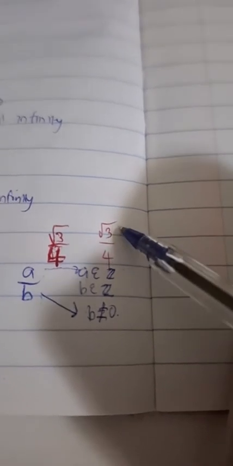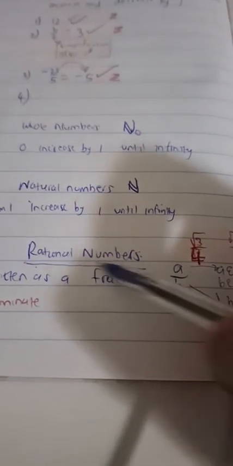That's the million-dollar question, and this is not an integer. Is 4 an integer? Yes. So does this fraction qualify as a rational number? Exactly, Renato. No.